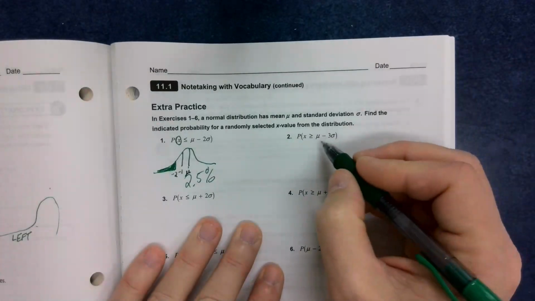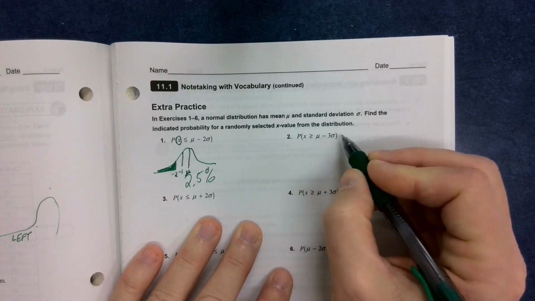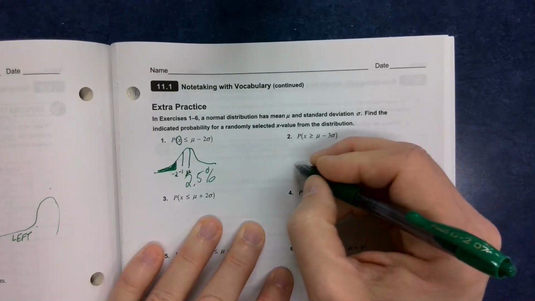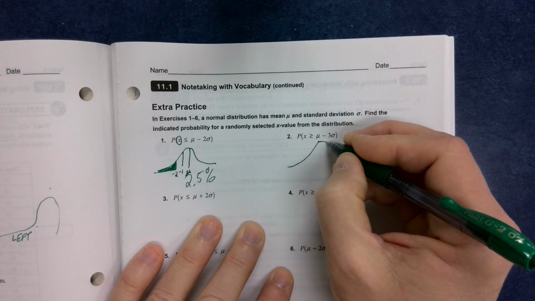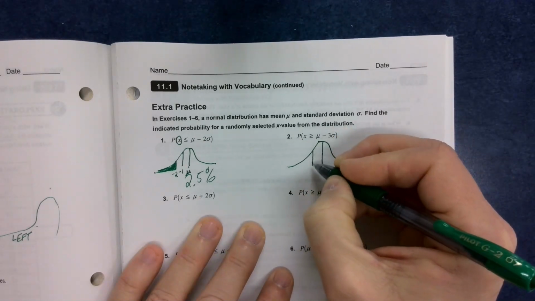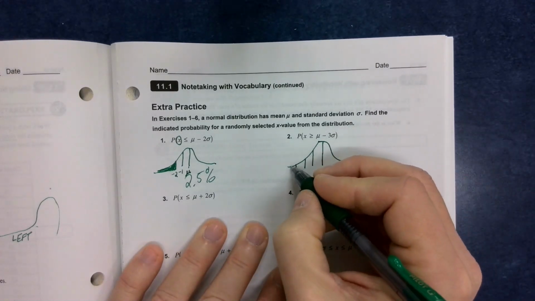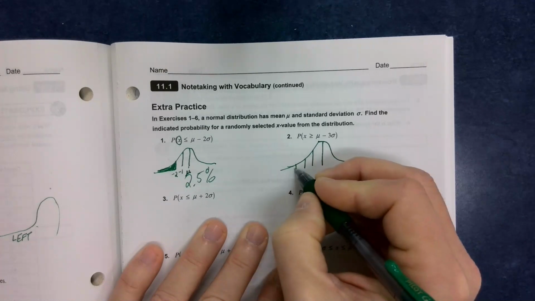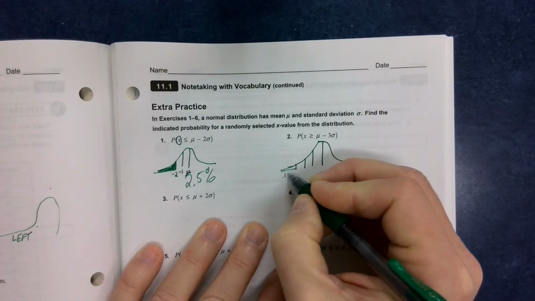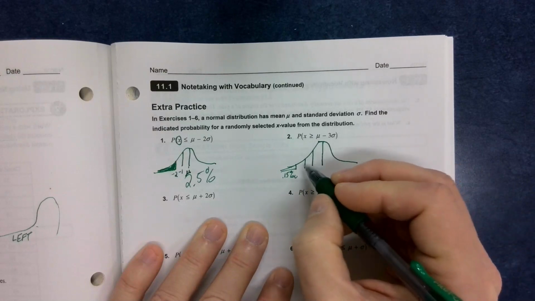Okay, so now this one says, how about when X is greater than 3 standard deviations below? So let's draw our little chart in here. Here's our middle. Here's 1 standard deviation, 2 standard deviations, 3 standard deviations. Remember, beyond 3 standard deviations over here, that's only 0.15%. And we want to know when is it greater than that?